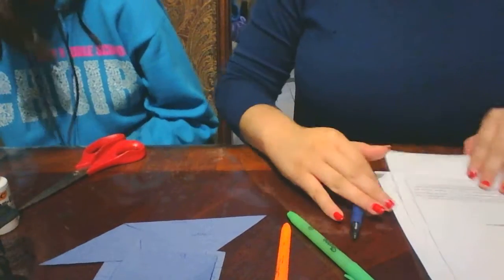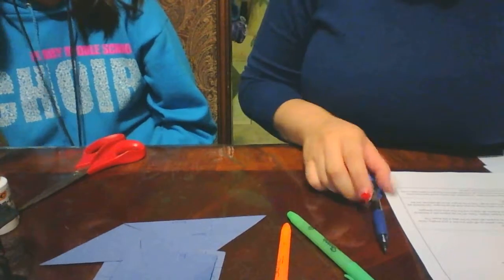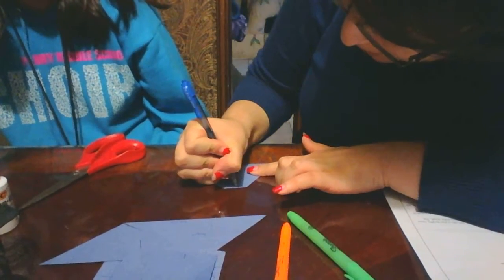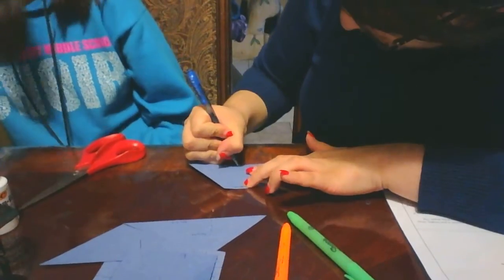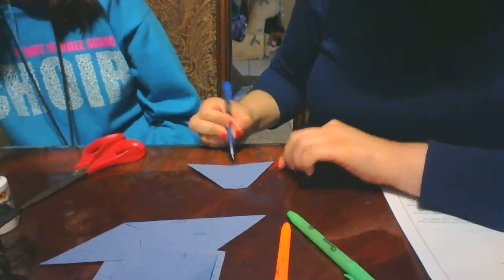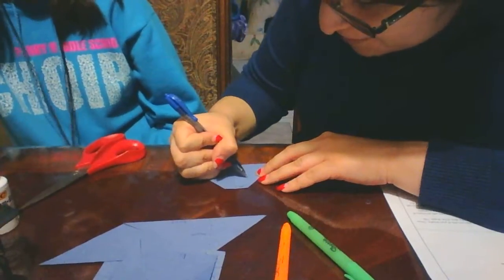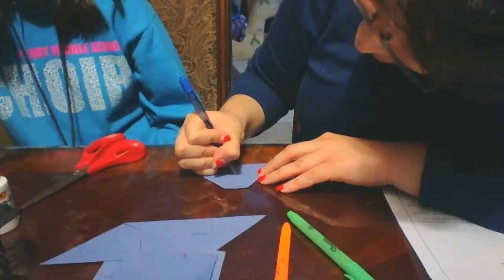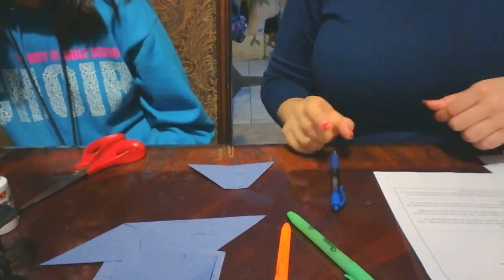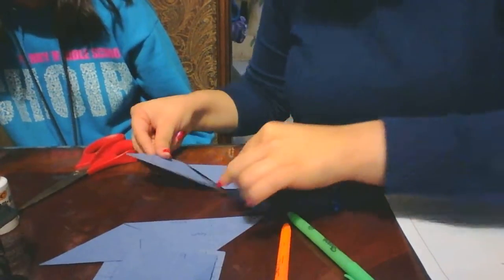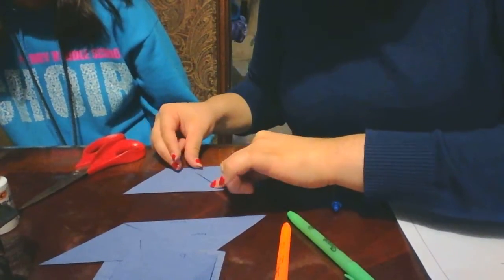So now let's do the trapezoid. This one's a little different. We have base 1, which is the top one. We have base 2, which is the bottom one. And then we have the height. Okay? So we're going to do the exact same thing. So what does that look like?